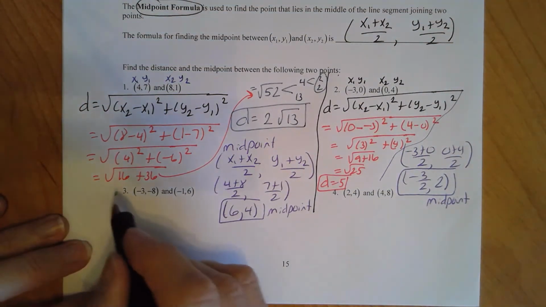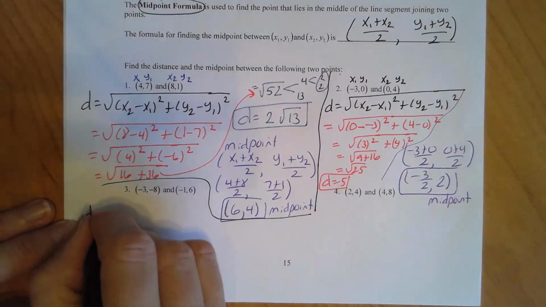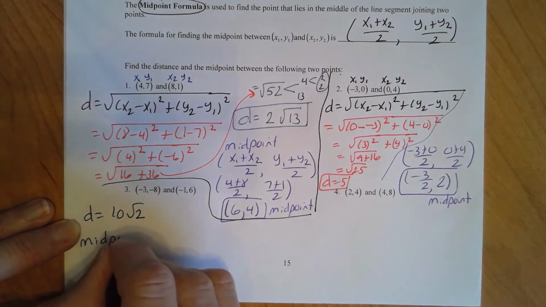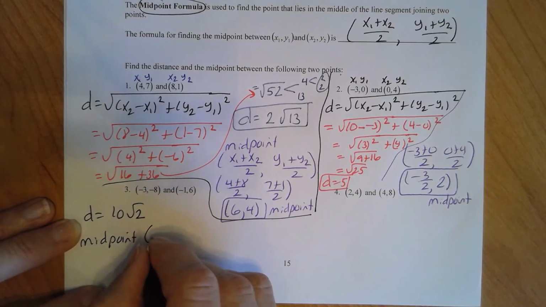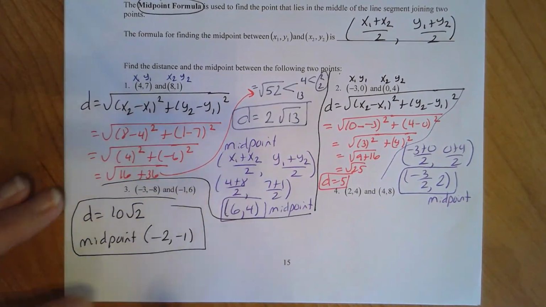All right, so I'm going to give you the answer to number 3. Number 3, you should get a distance of 10 square root of 2, and you should get a midpoint of -2, -1. So make sure you can get the right distance and midpoint for number 3.